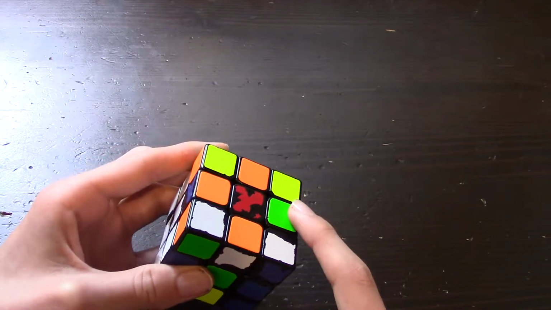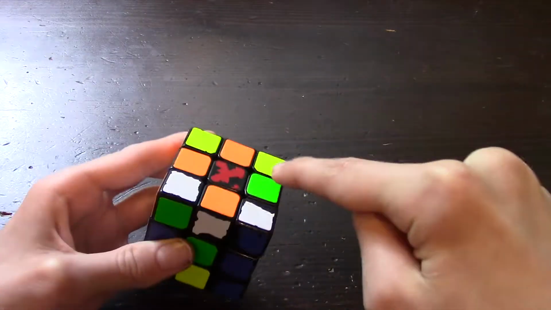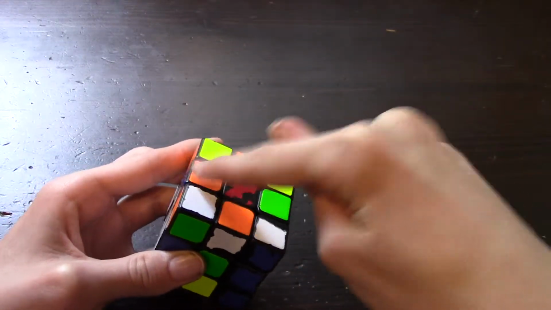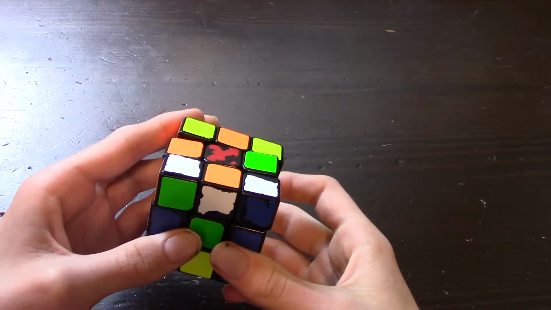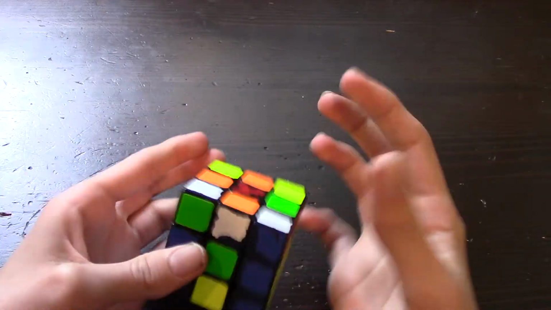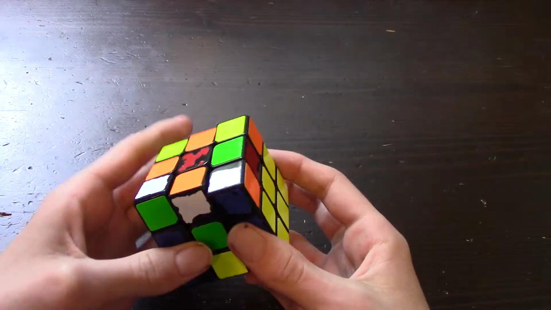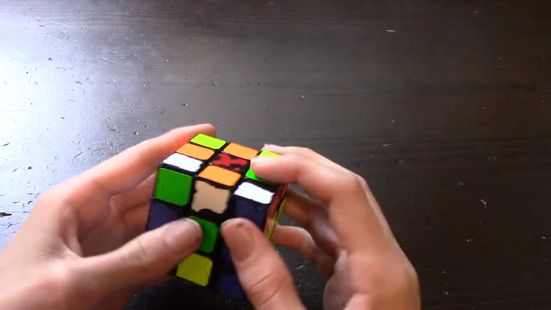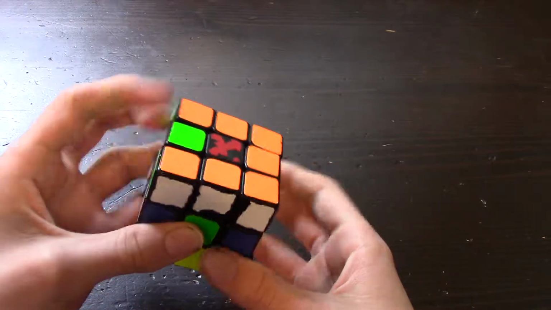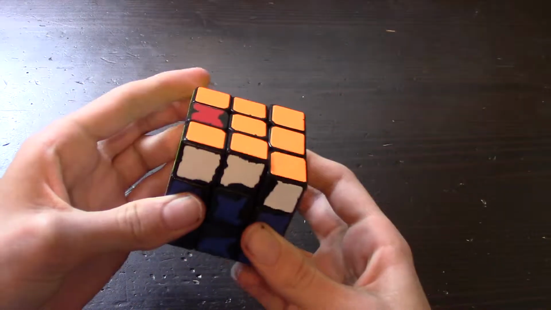I know it's going to do a clockwise U-perm, which goes like this. So clockwise, this moves here. I'll have one misoriented edge here, one here. M' U' M, and then U2 M U' M'. And now I see my whole EO just from this. So, like that, and just like I said, it's easy.